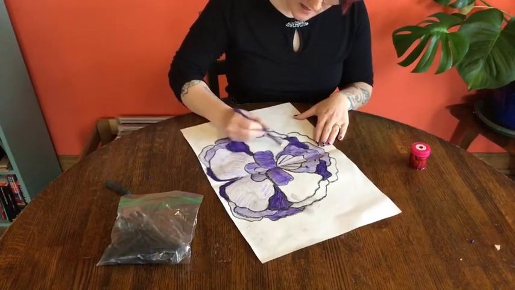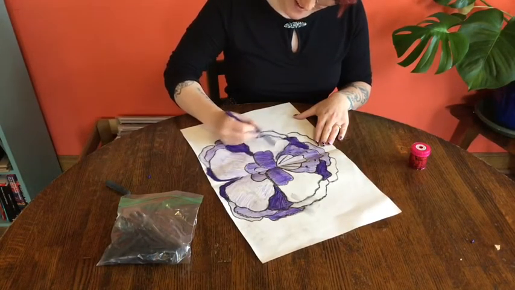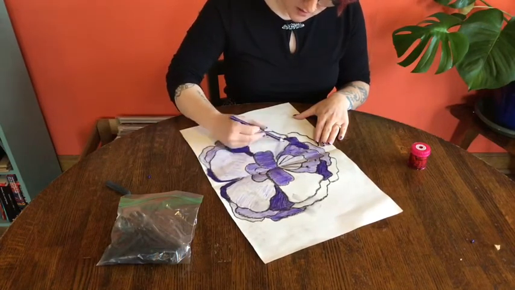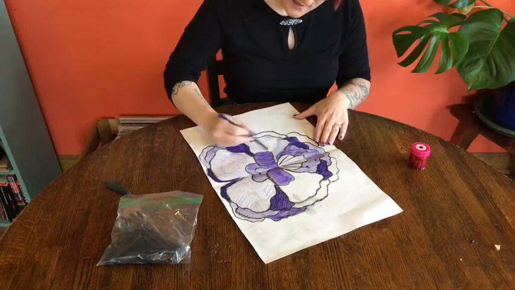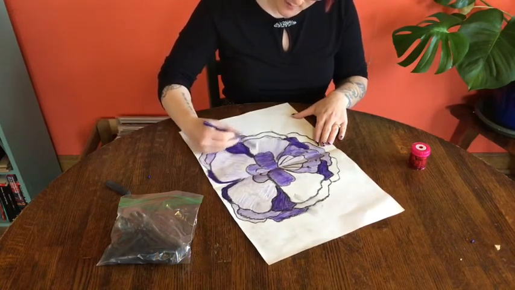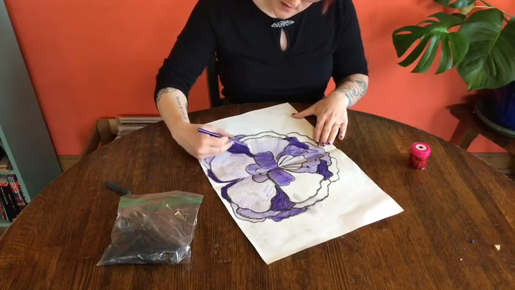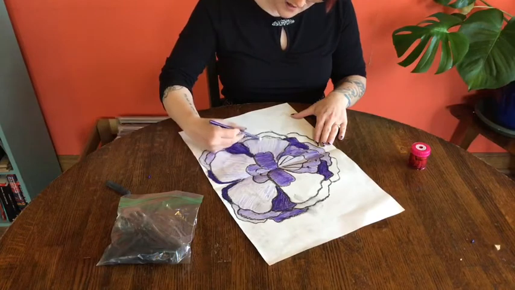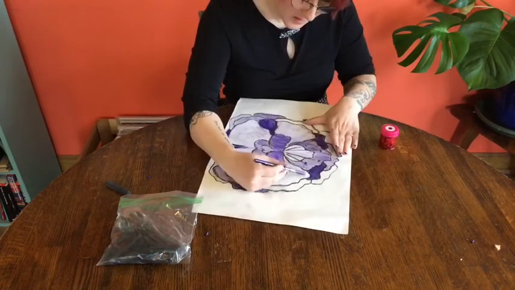You can see that I am a bit further along now, and I'm still paying attention to how hard I'm pressing, and how hard I'm pressing relates to how hard I'm pressing on the other side. You can see that my image is really coming to life.